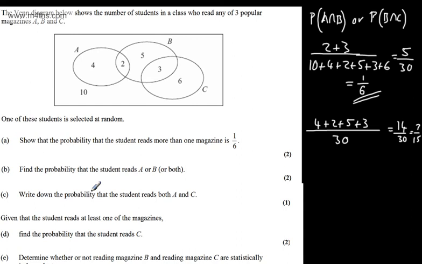We're asked to write down for 1 mark the probability that a student reads both A and C. We can see there's no intersection. We can say now that A and C are mutually exclusive, so the answer is going to be 0. So just jotting this in, I don't need to write that. I'm just going to put it here anyway, just to show the examiner that I know why it's 0.